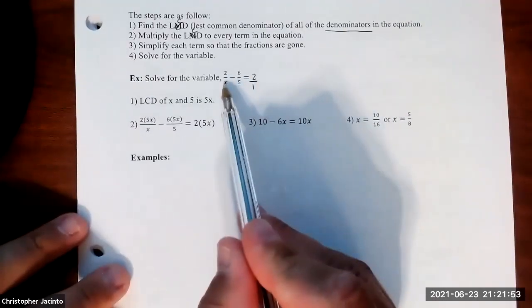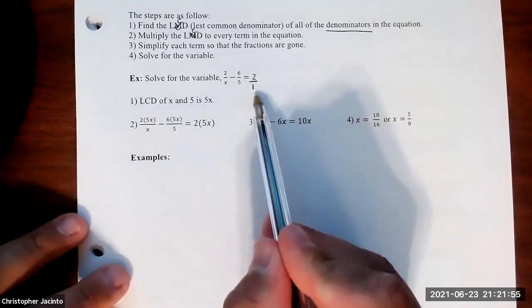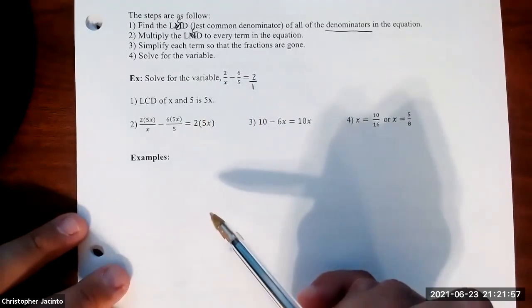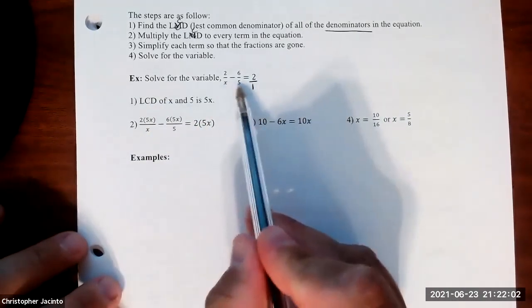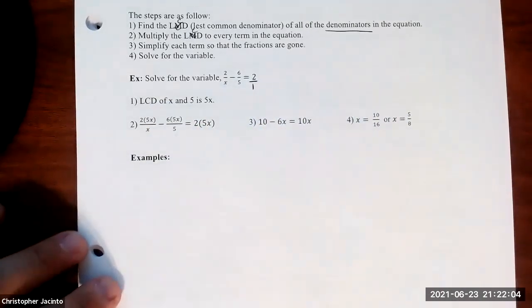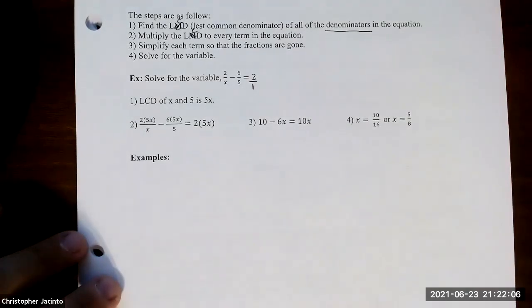So 1, 5, and x. If you were to just multiply them, you just get 5x. Right? There is your LCD. And again, in most cases, it's going to be exactly that. Okay, all right, that's step 1. That's all you have to do for step 1.